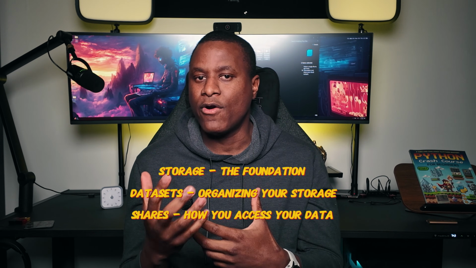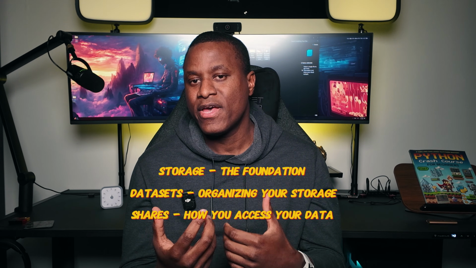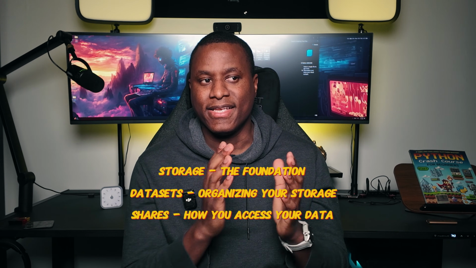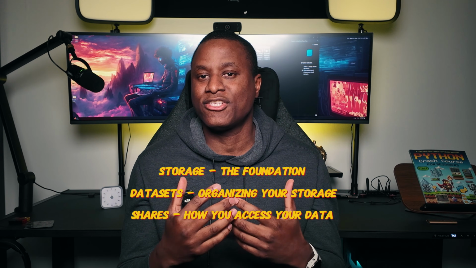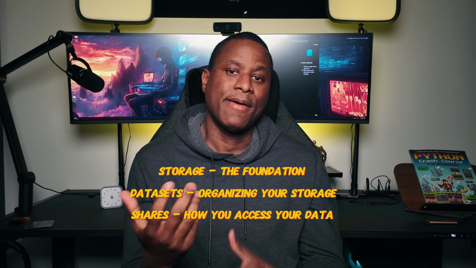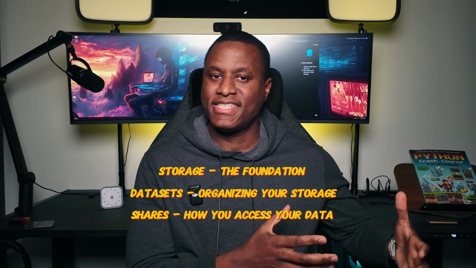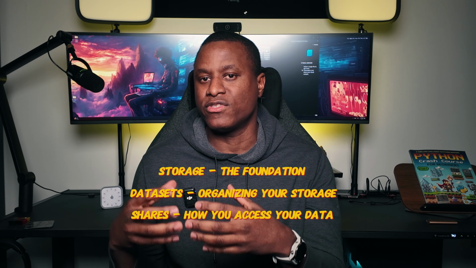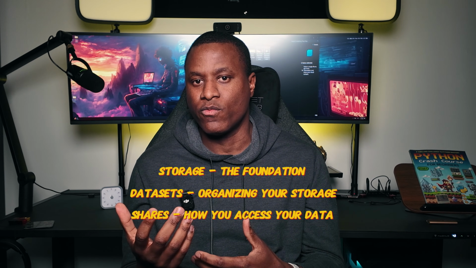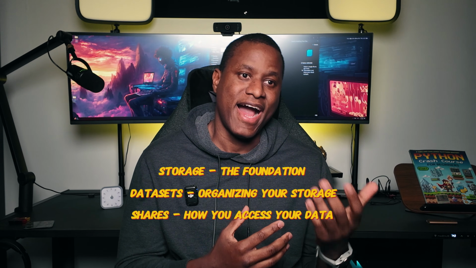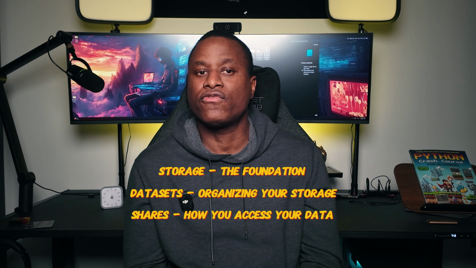Shares are how you access your data. Once you've created your dataset, the next step is to make it accessible, and that is where shares come into play. A share lets other devices connect to your datasets over the network. The type of share you use depends on how you want to access your data. For example, you have SMB share, which is perfect for Windows and Mac file sharing. You have NFS share, which works great with Linux systems, and then you have iSCSI share for connecting block storage, which is useful for VMs.